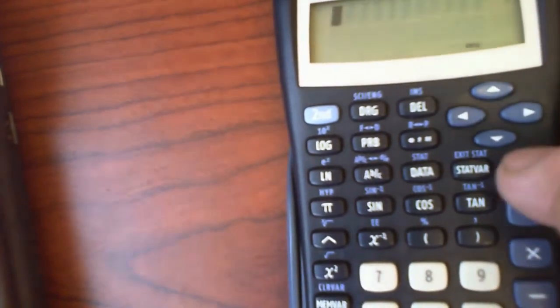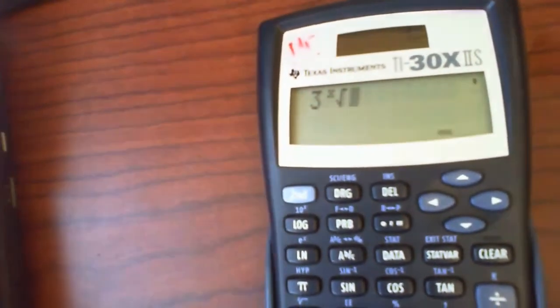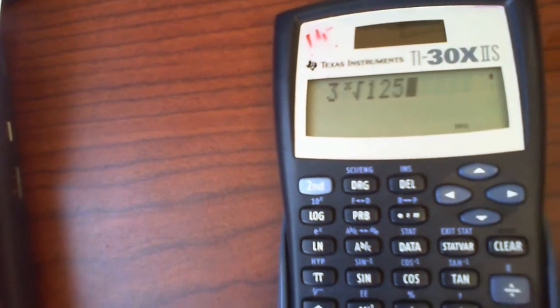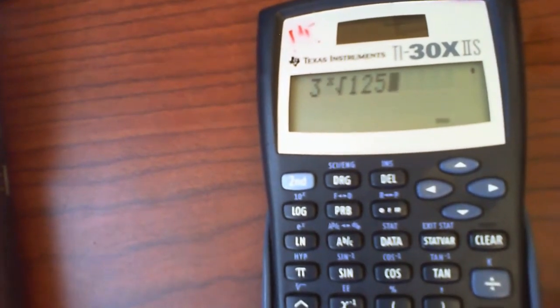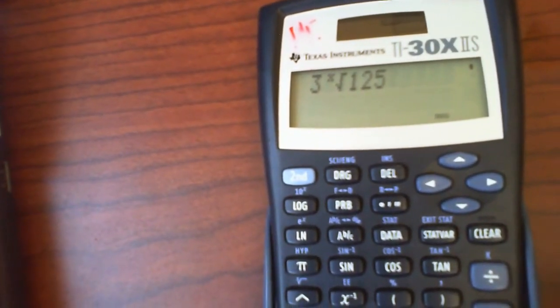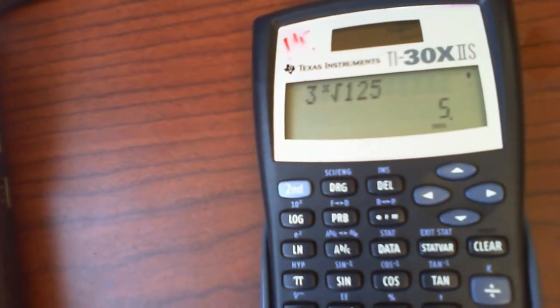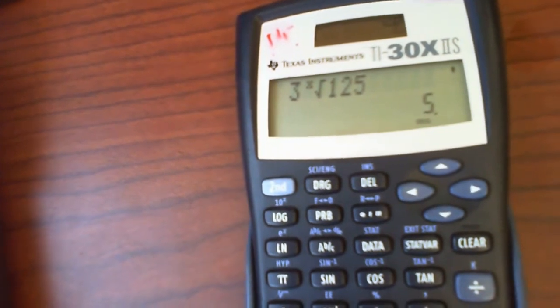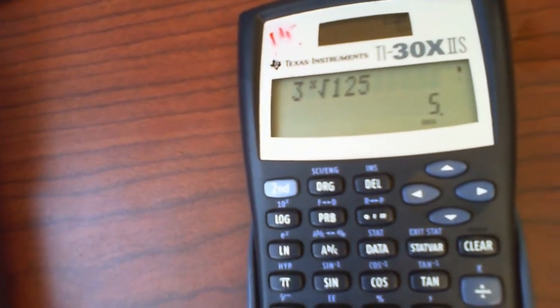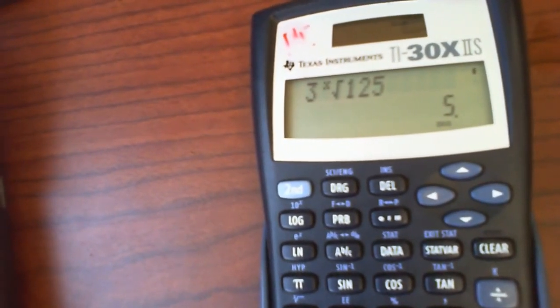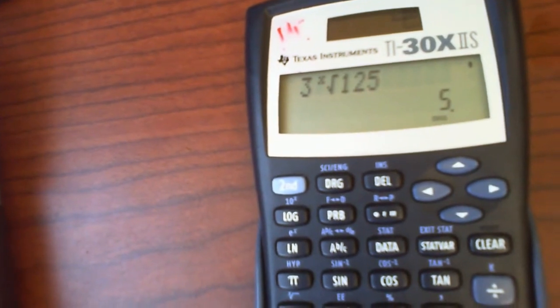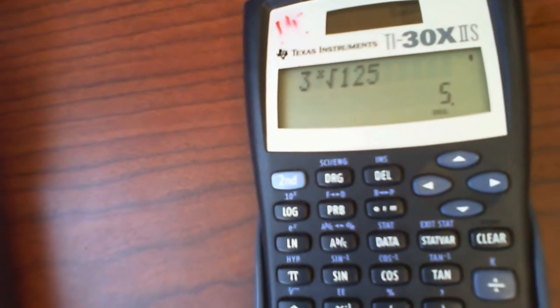Let's try another one. Let's do the cube root of, we hit second up arrow, the cube root of 125. So what number multiplied by itself 3 times gives me 125? If I hit equals, I end up with the number 5. And that's true. 5 times 5 is 25. 5 times 25 equals 125. So that's the right answer.